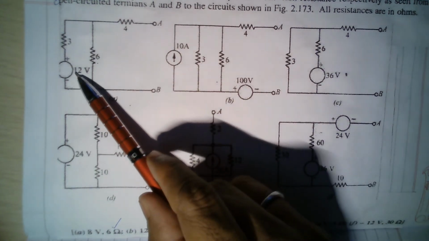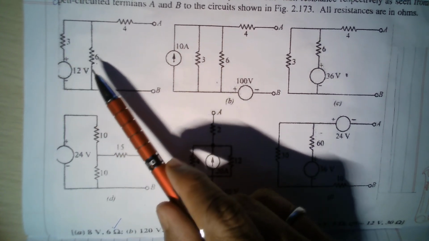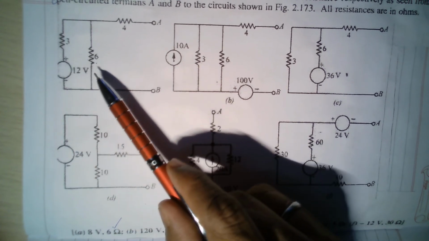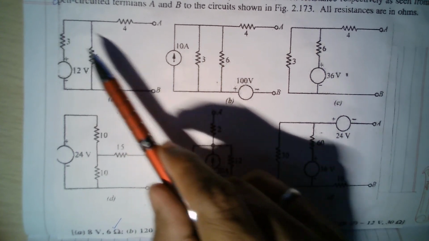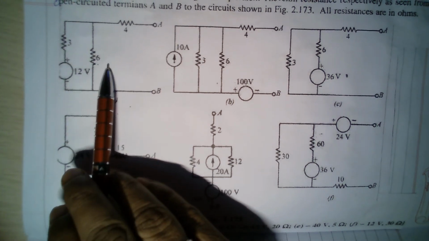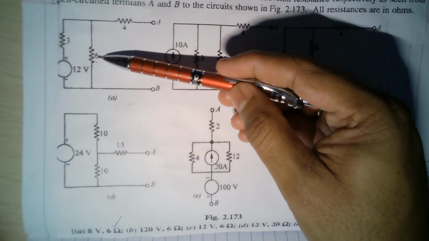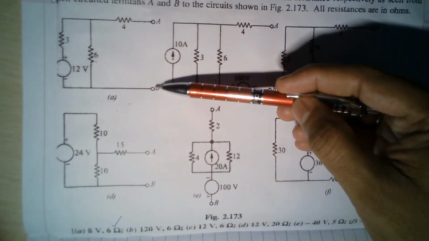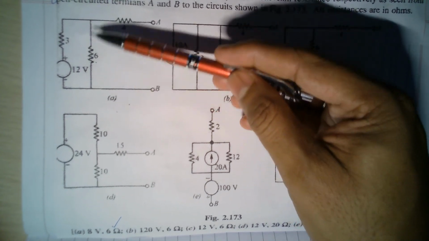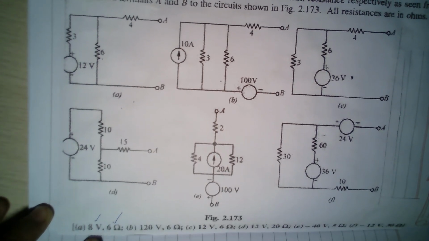9 ohms and 12 volts. Again you apply the potential divider principle. Here you will know that this will be 8 volts and this will be 4 volts, because the voltage will be proportional to the resistance value. 6 is double of 3, similarly 8 volt is double of 4 volt, and 8 plus 4 is 12. So the Thevenin's voltage between terminals A and B will be 8 volts, because we are going upwards and the current is going downwards, so plus 8. Again you see the answer here, 8 volts, it is matching. So the first one is solved.